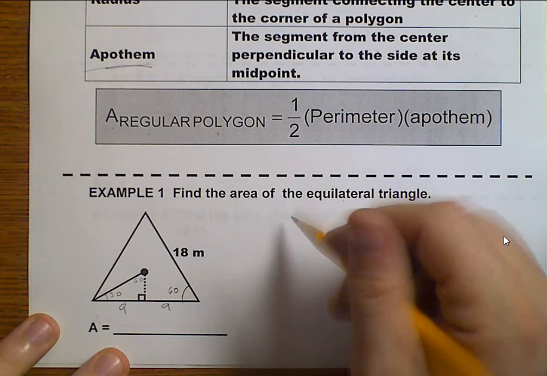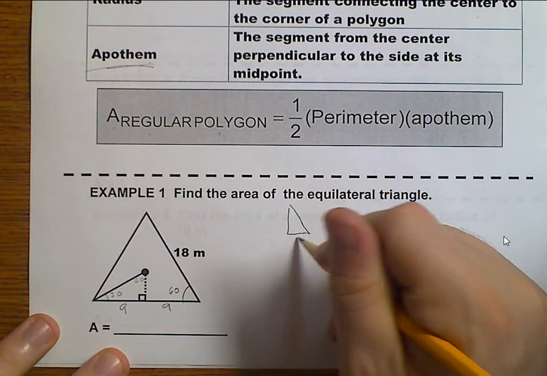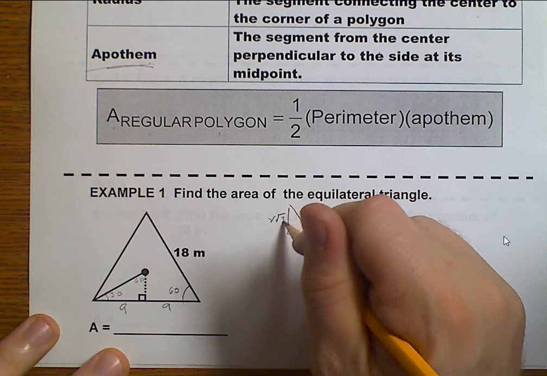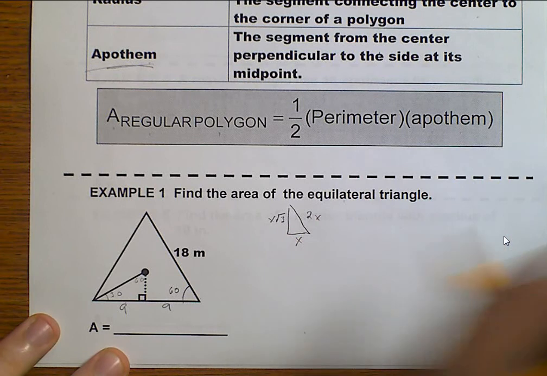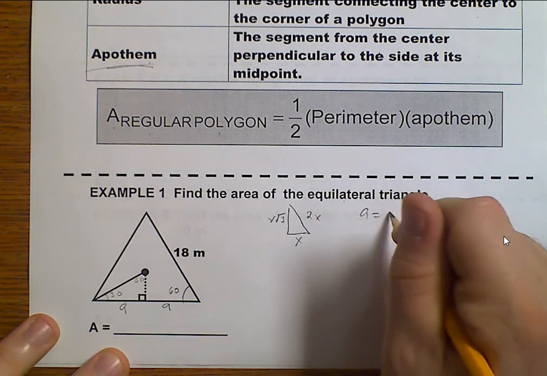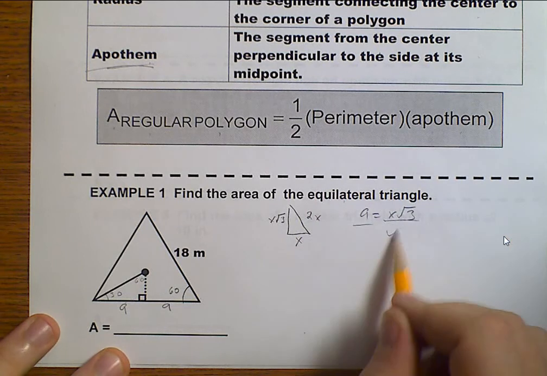Well, on a 30, 60, 90, just as a point of reference, we have x, 2x, and x square root of 3. So that means 9 is x square root of 3. So we divide both sides by the square root of 3.